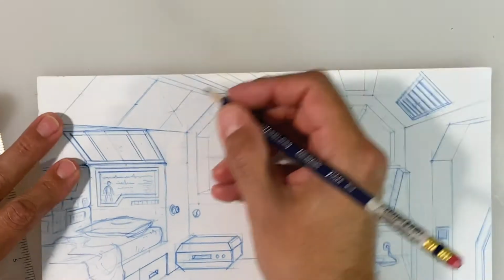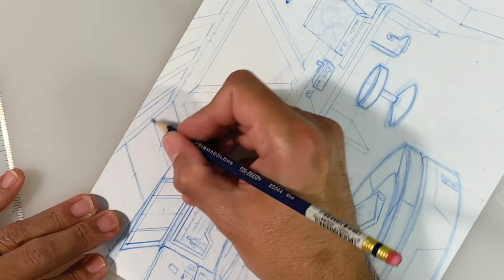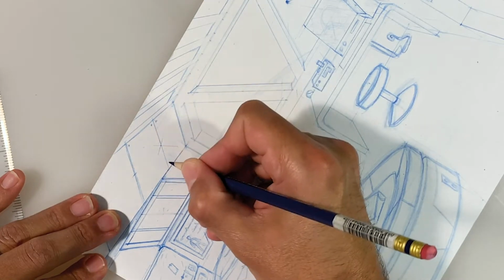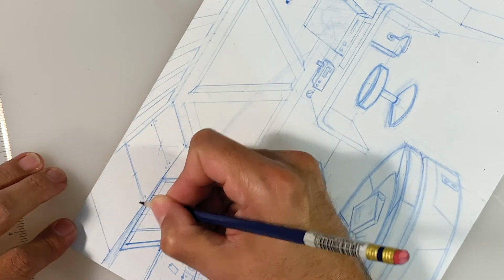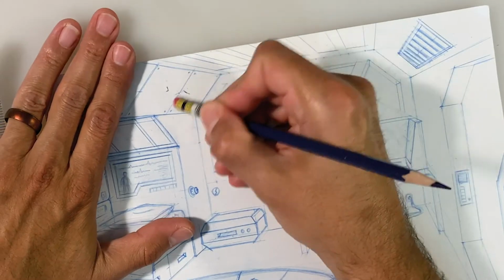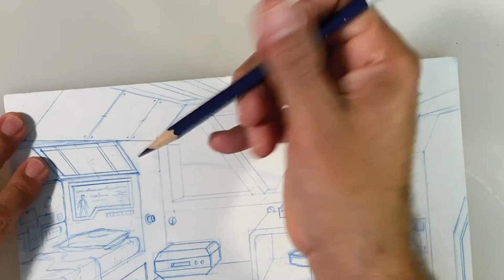That's good. That's some kind of connection. Maybe there's some rivets here. Okay, now I'm starting to get more industrial as opposed to the clean space station look. That's okay. I like it. Rivets. So I was thinking more.